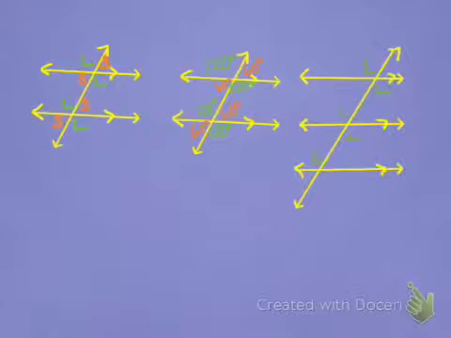And it is true if you have 3 parallel lines, 4 parallel lines, however many parallel lines you have, it's always going to be true. So the large angles will equal the large angles and the small angles will equal the small angles. So we know that the large plus the small is equal to 180 degrees.